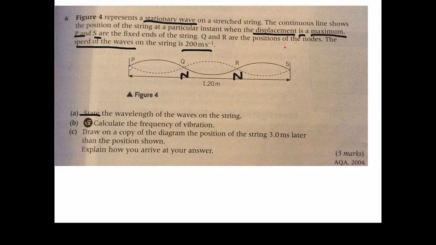That point P, okay, I'll repeat that. From this point P to this point R, we have 2 out of 3 loops of 1.2, so I can work that out as being 0.8 meters. Okay, so just repeating this differently. The spacing between two nodes, we do have a node at the wall, represents lambda over 2, plus lambda over 2, plus another lambda over 2.